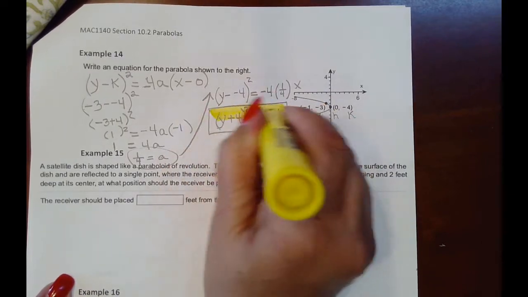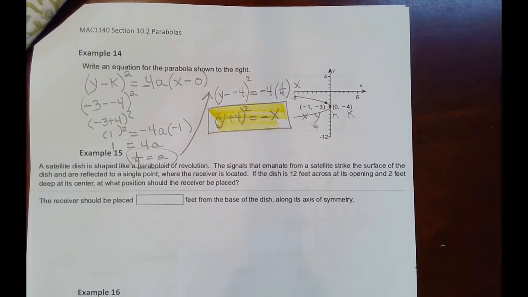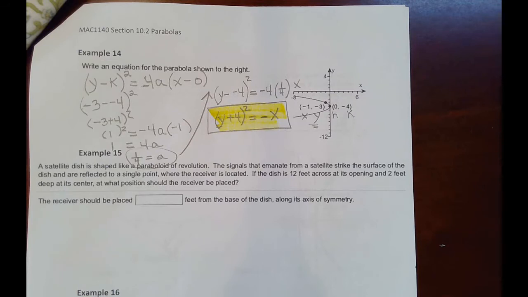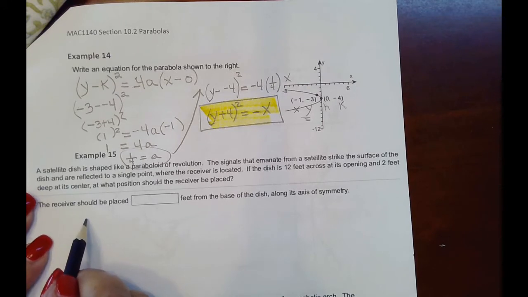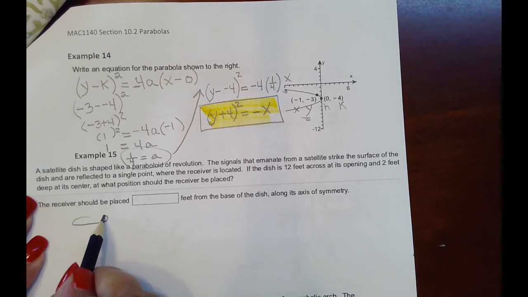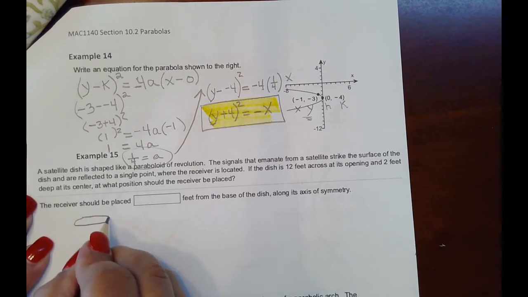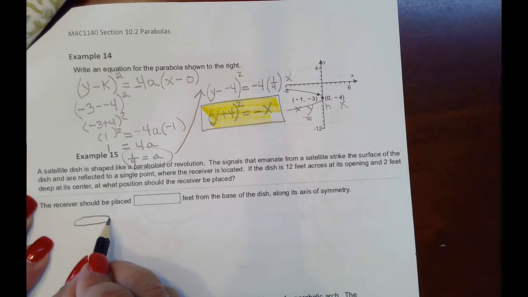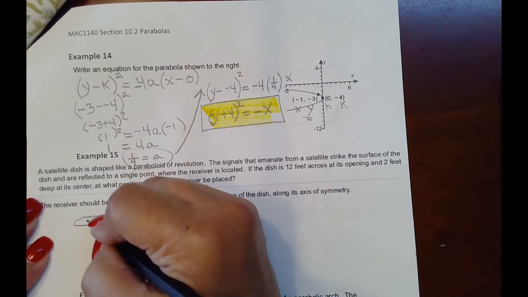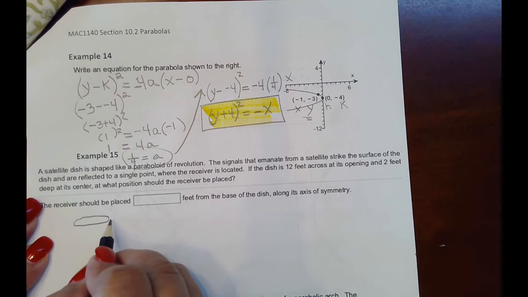Okay, moving on to these two application problems. So in example number 15, it says a satellite dish is shaped like a paraboloid of revolution. I can draw one of those for you. The signals that emanate. So first let me just draw this paraboloid. That would be like the top, and then this is just like a cross section of it. And I'm going to put this on a y and an x axis.